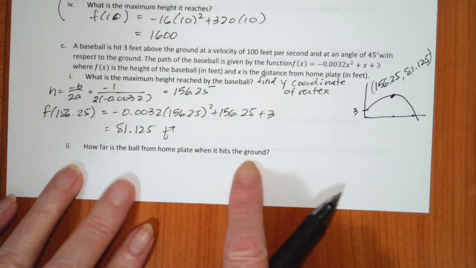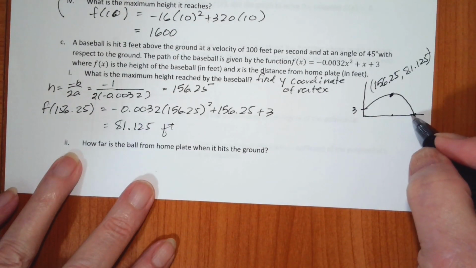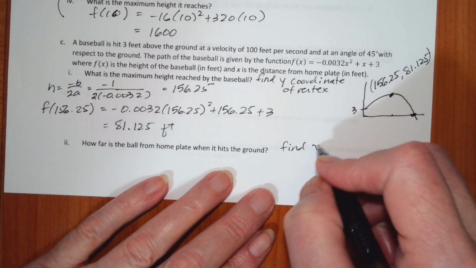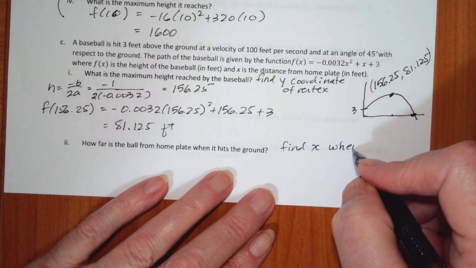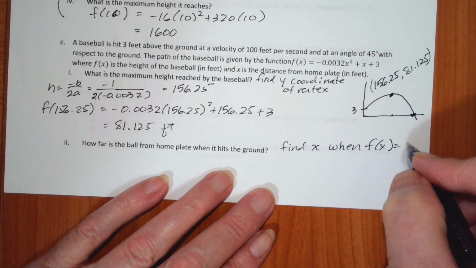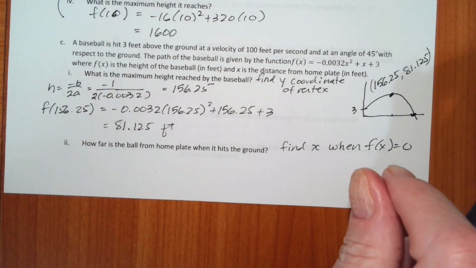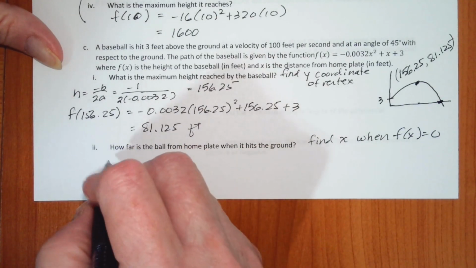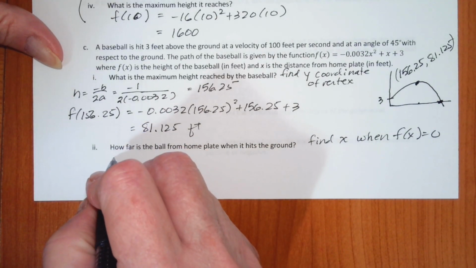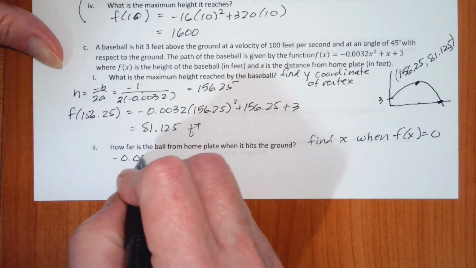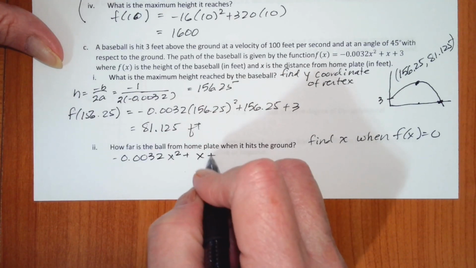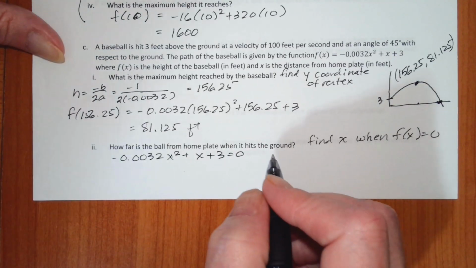So how far is the ball when it hits the ground? That means find x when f of x is equal to 0. So I want to know when negative 0.0032 x squared plus x plus 3 is equal to 0.